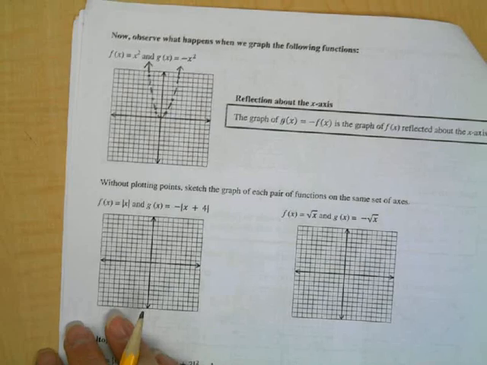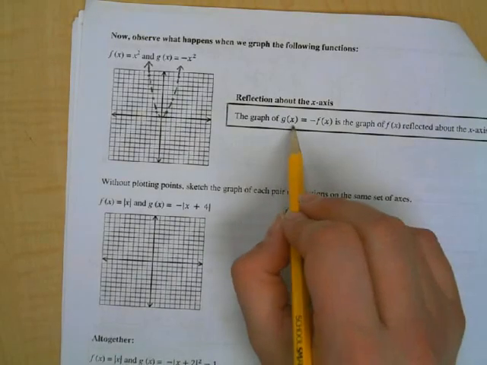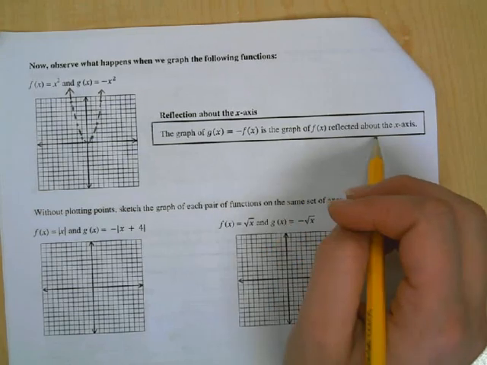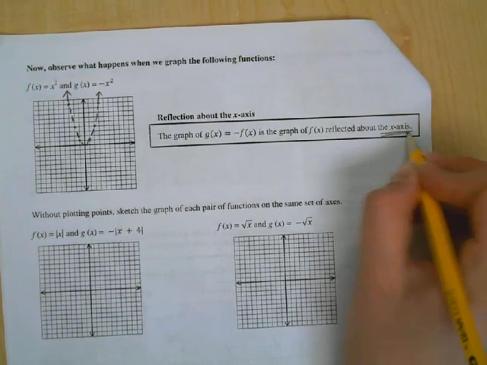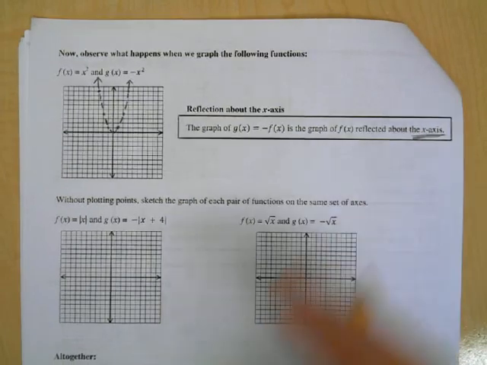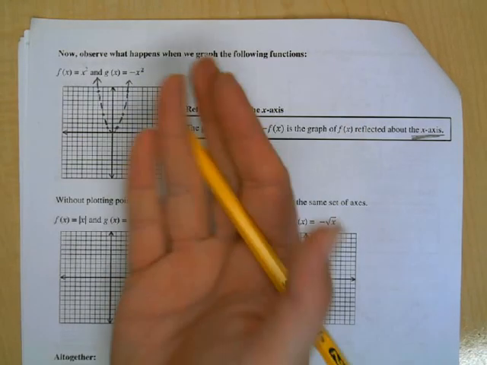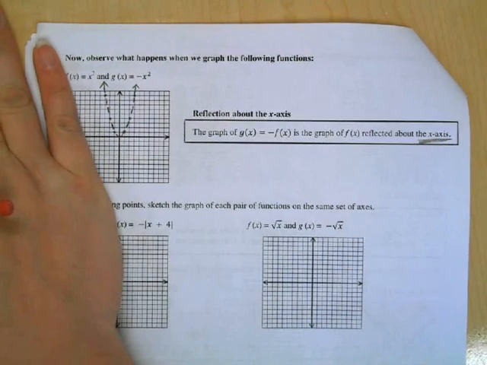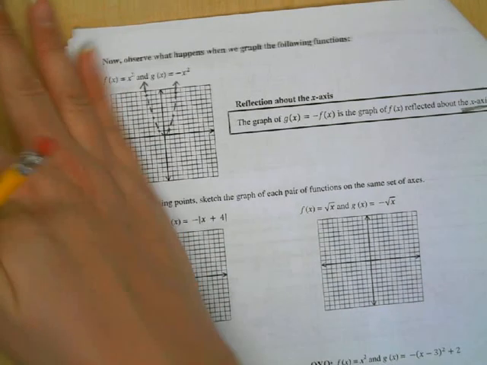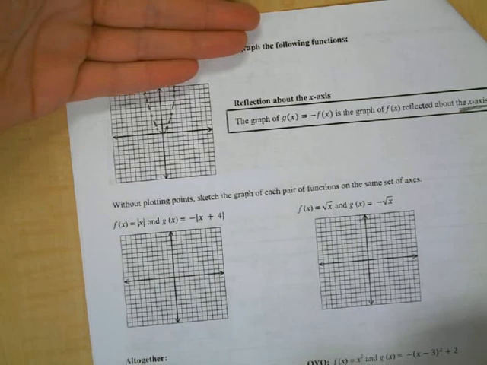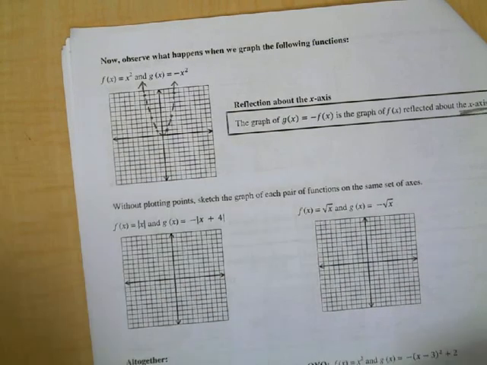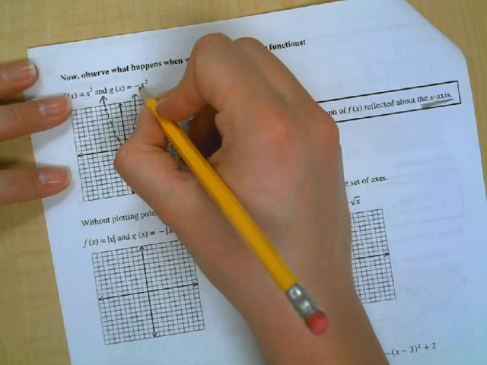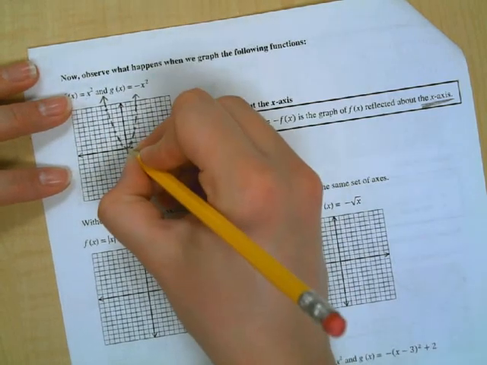It even says it right here. The graph of g of x equals negative f of x is the graph of f of x reflected about the x-axis. Now that x-axis is actually important because you can reflect across the y-axis, which would be to go from here and reflect this direction. That's reflecting about the y-axis. We're talking about reflecting from up here and flipping it down, what you're about to see. For instance, if I put in 0, negative 0 squared is still 0. So we're still at the same spot.